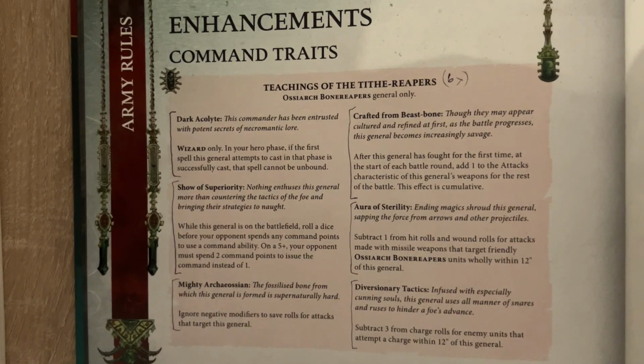While this general is on the battlefield, roll a dice before your opponent spends any command points to use a command ability. On a 5-up, your opponent must spend 2. Oh, this is great. 2 command points to issue a command instead of 1. It doesn't steal it, but it does. So 1/3 of the time, they're going to have to be offered to say, you don't have to give up the one you just tried to spend because it's technically before it's spent. But are you sure you want to do this? Because now it's 2. And they're not going to know until they've shown their hand of what they want to do. Now, 5-up is not often enough for me to be like, oh my god, this is amazing. But it's not bad.